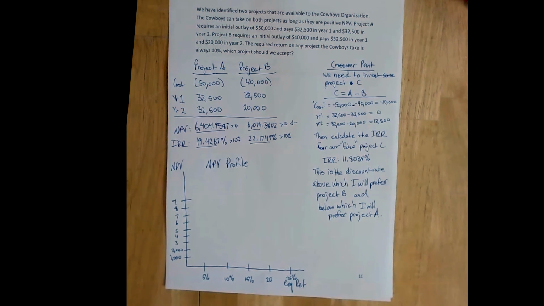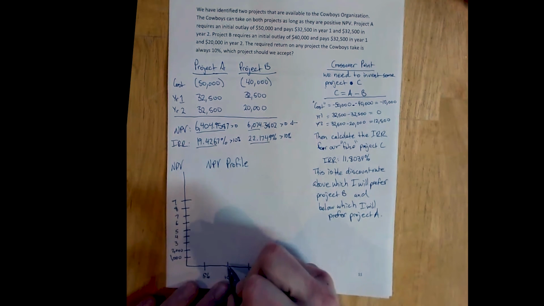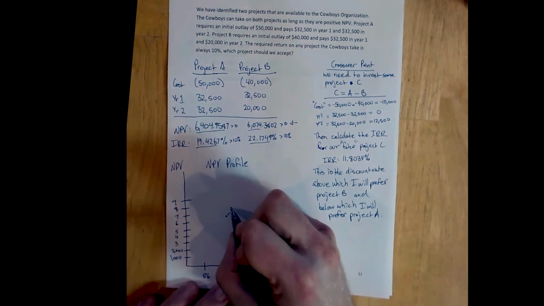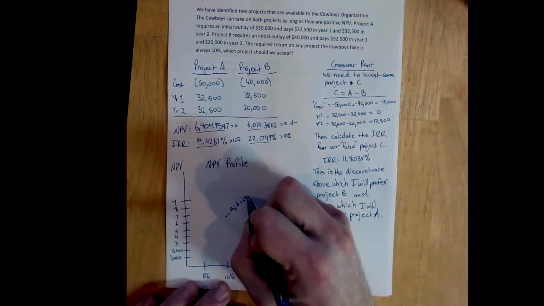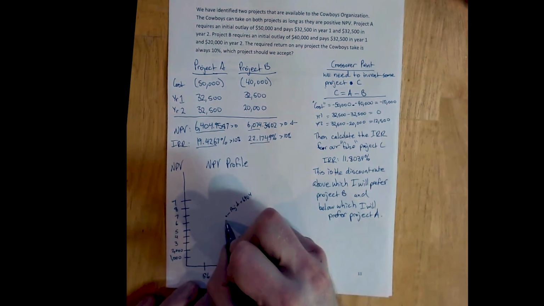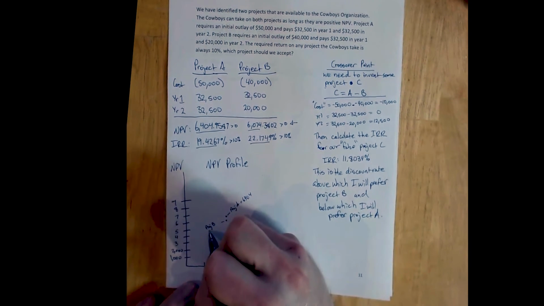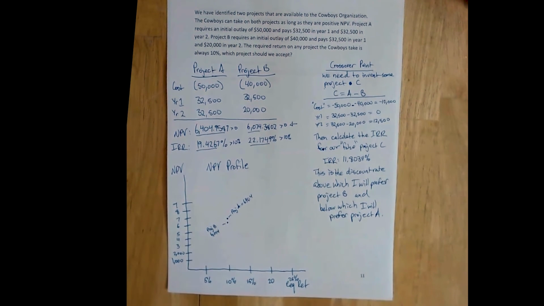And we always know 2 points, remember, on the net present value profile. The first point is the net present value itself. And for these projects, at a 10% required rate of return, the net present value for project A is 6404. And the net present value for project B is 6,074, which means we slightly prefer project A because it provides a slightly higher NPV.